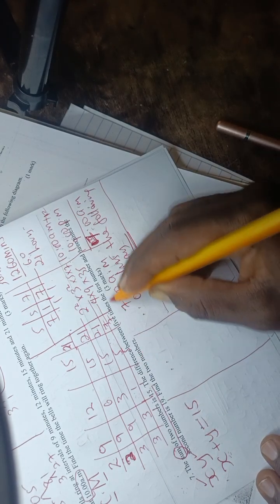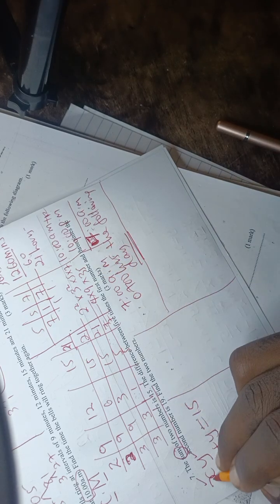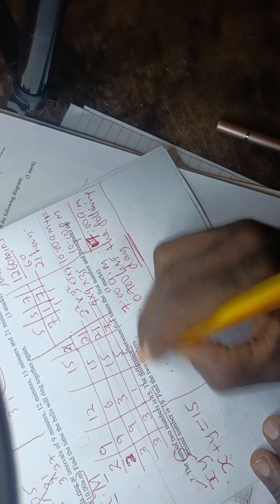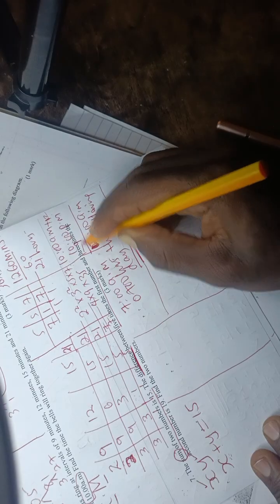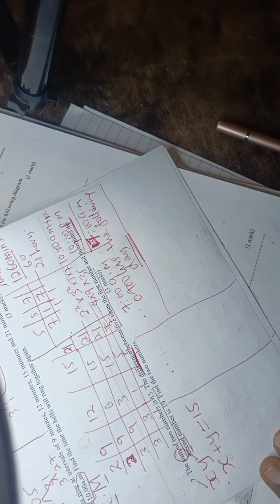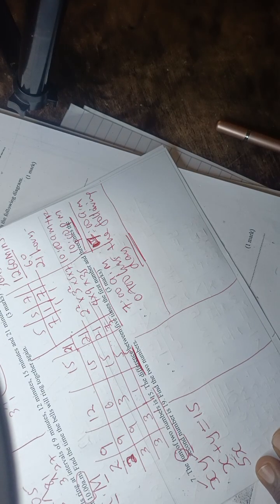The difference between 5 times the first number and 3 times the second number is 19. The difference means you're actually minusing. So the difference between what? 5 times the first number and 3 times the second number. So 5 times the first number, so that is 5x, or 5 times x.